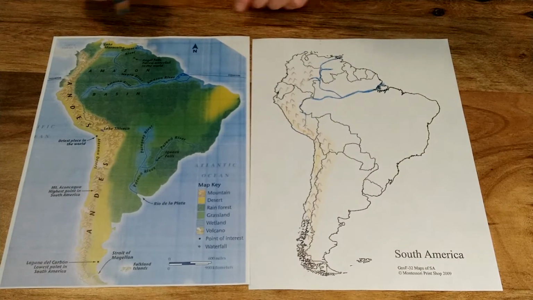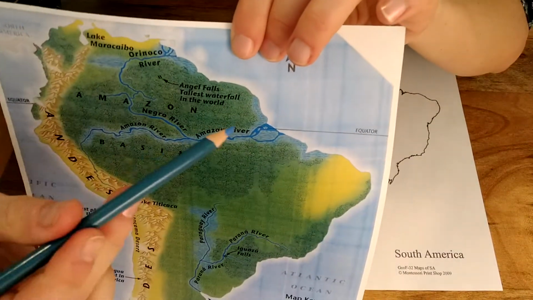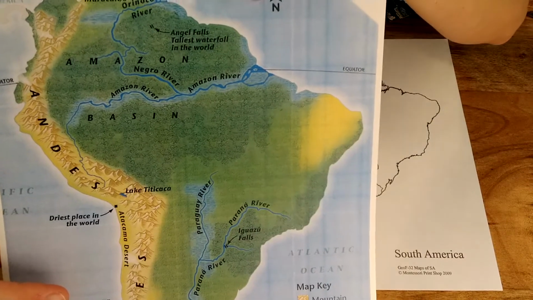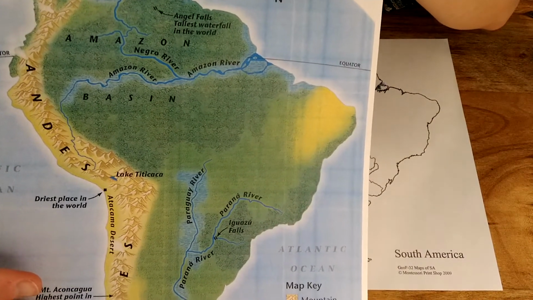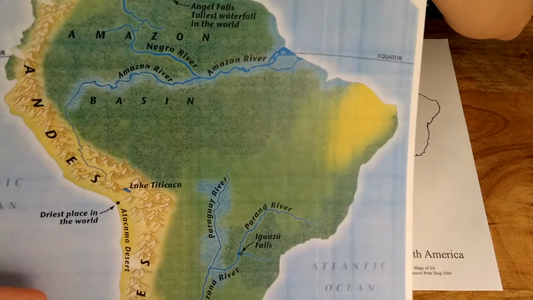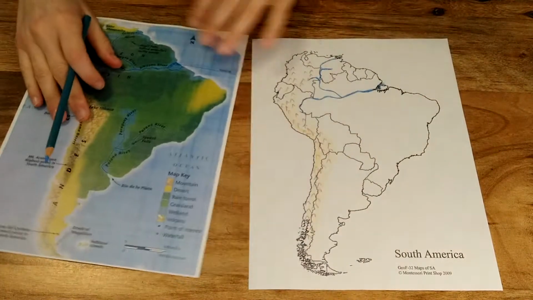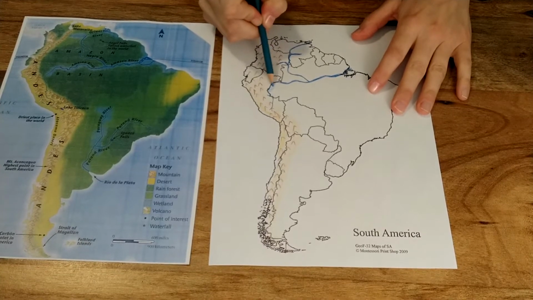Now, there are wetlands all around the Amazon River. So that's kind of like marshy areas where it's a little soggy and there's a lot of swampy grasses. So all around the Amazon River, you can see that light blue. That's for the wetlands. So I'm going to add that in to my map.